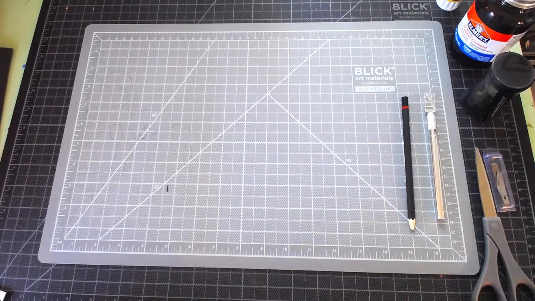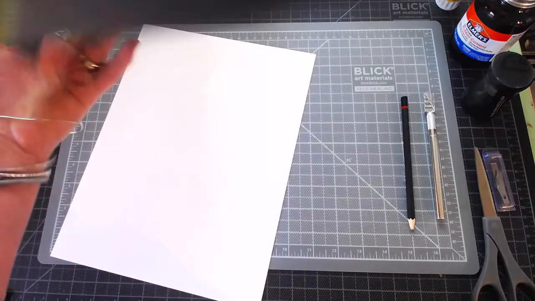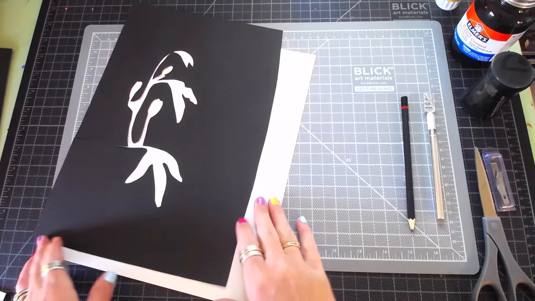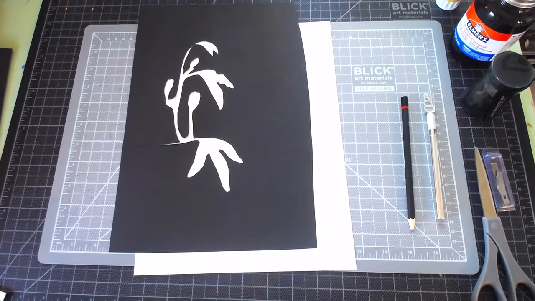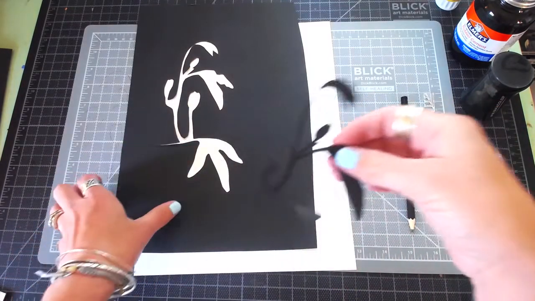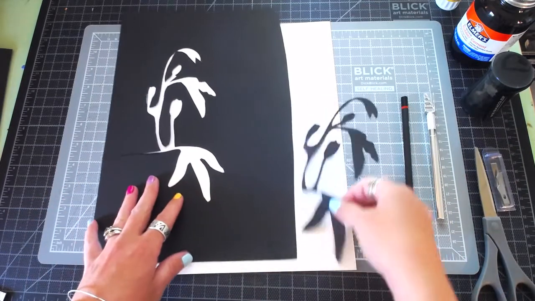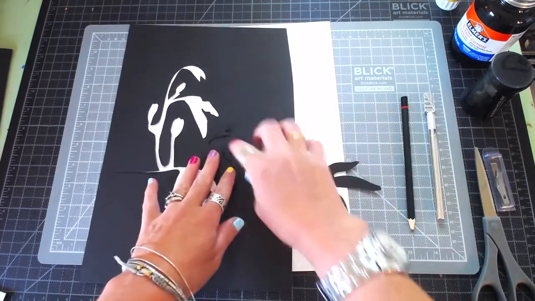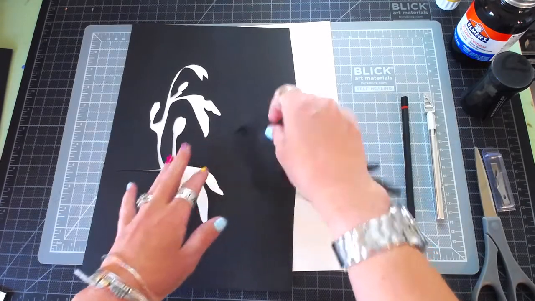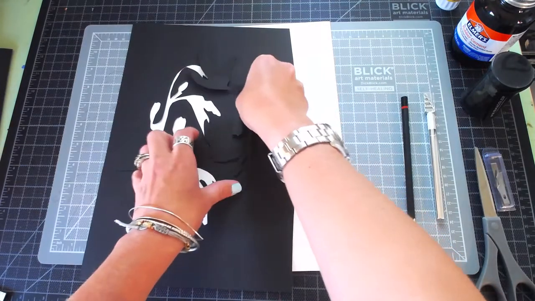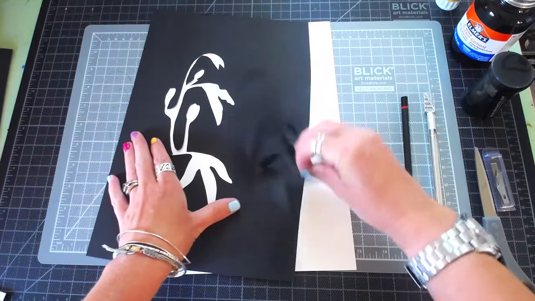I will have a negative area like we talked about, and then I'll also have my positive area. When we're working with our compositions, you might look at that and think, what if I take this and trace it and take more negative elements out of it? So there's a lot of play that can happen.